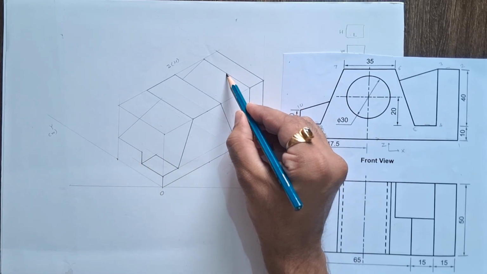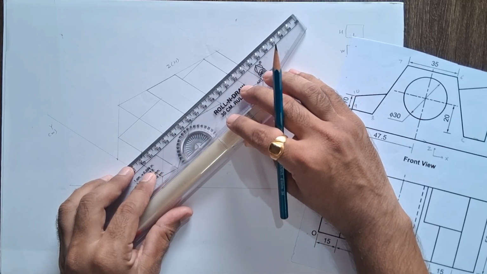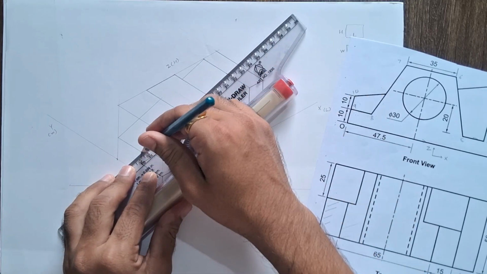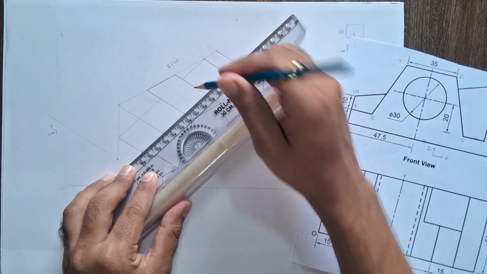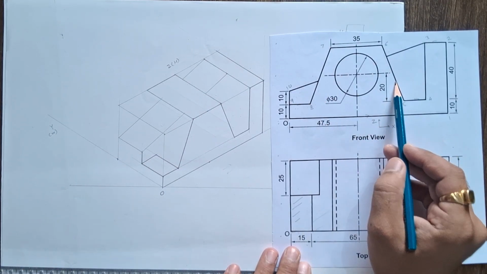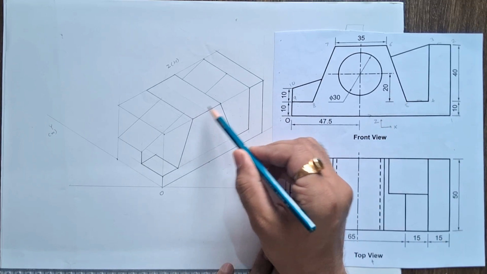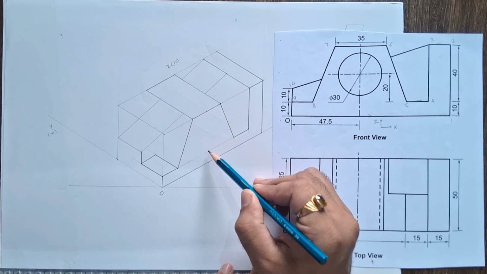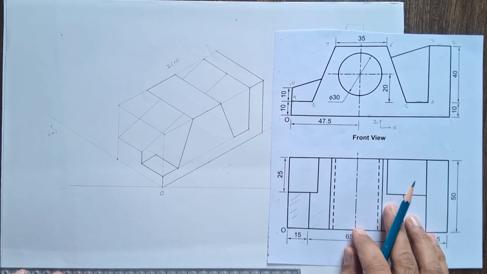Again we can join this point and this corner point by using a non-isometric line. Join these 2 points by using a thin line. Now here, this triangular part is merged with this conical shape part or nozzle shape part.